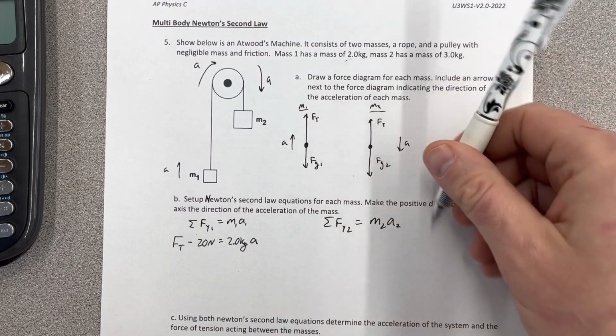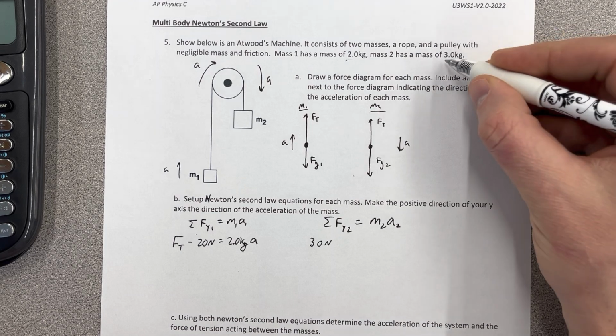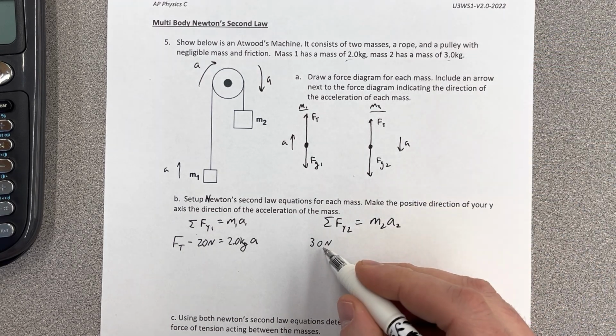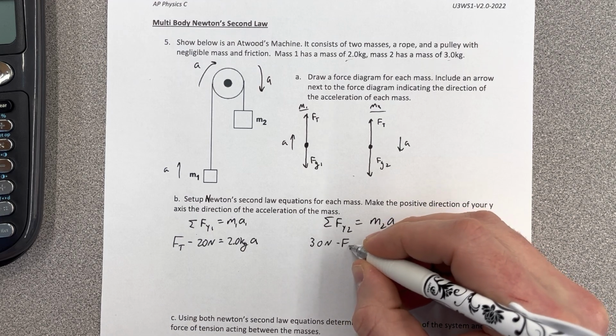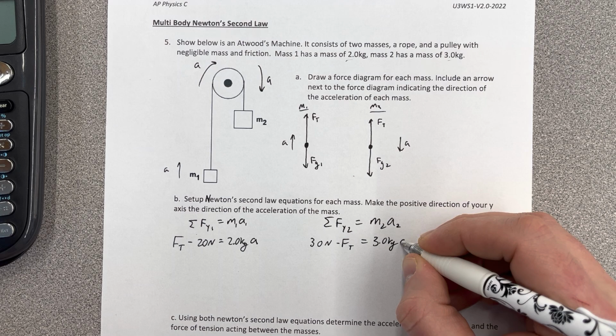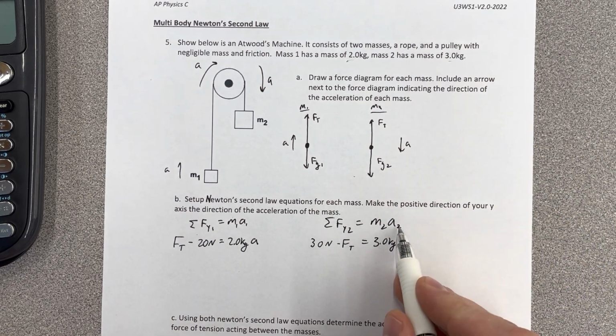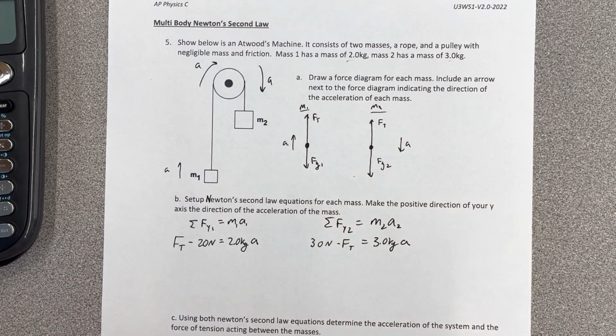It's going to be down positive, so it's going to be 30 newtons, mg, 3 kilograms times g, 30 newtons, minus the force of tension equals 3.0 kilograms times A. A2 is also A, but the direction of stuff is a little bit different.